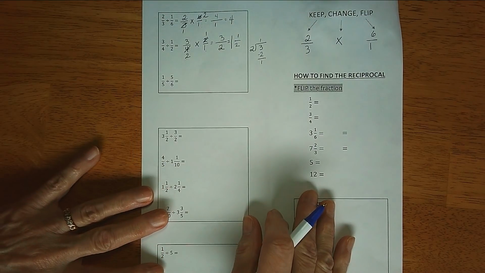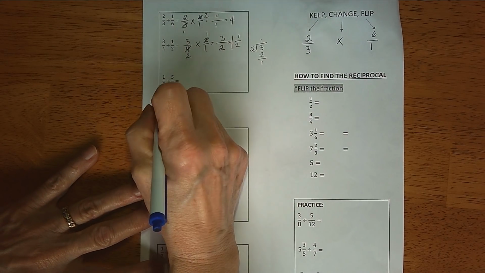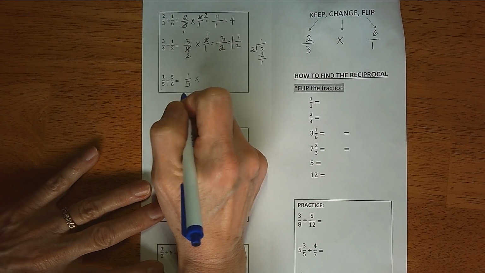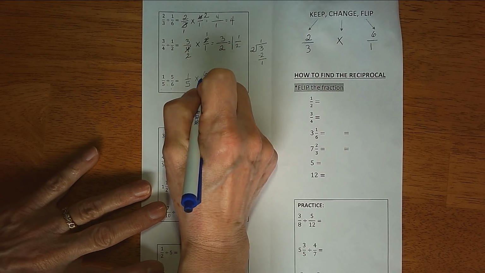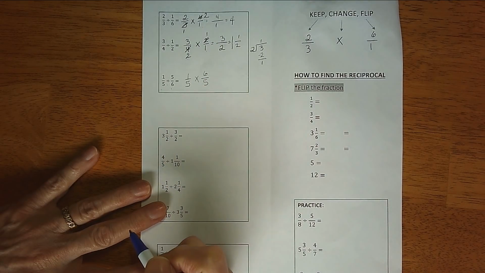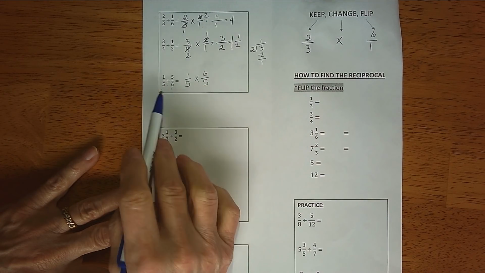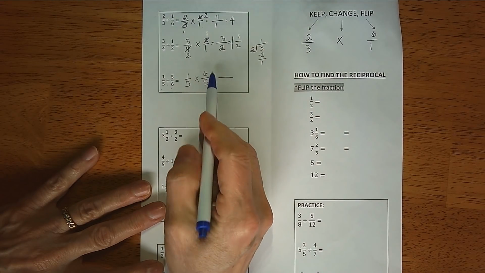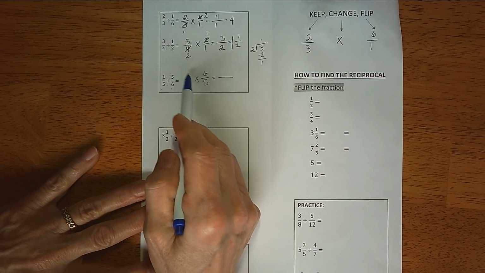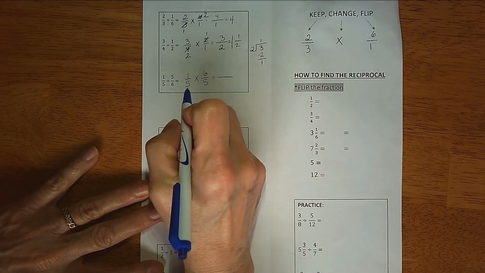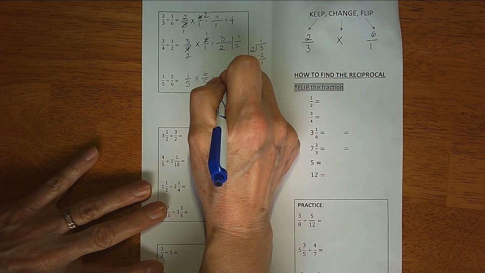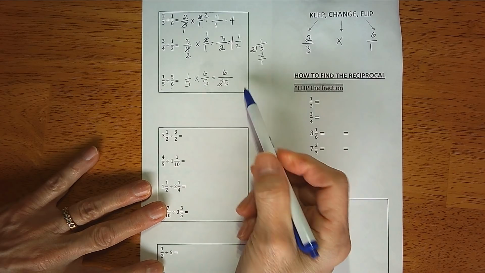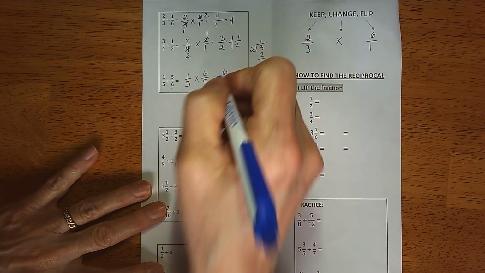All right, last one in this set. Keep, 1/5. Change the operation, flip the second fraction. And now we're ready to do our multiplication. Keep, change, flip. All right, look for places to simplify. We can't cross simplify here and can't cross simplify here, so we're ready to multiply. 1 times 6 is 6. 5 times 5 is 25. Check to see if I can reduce this, and I can't, so my answer is 6/25.